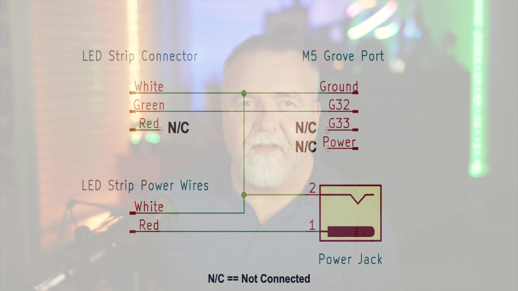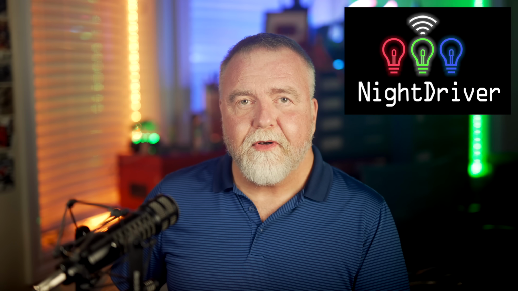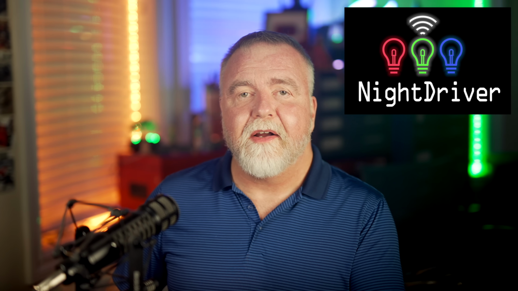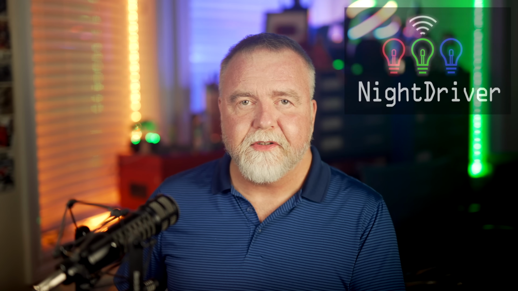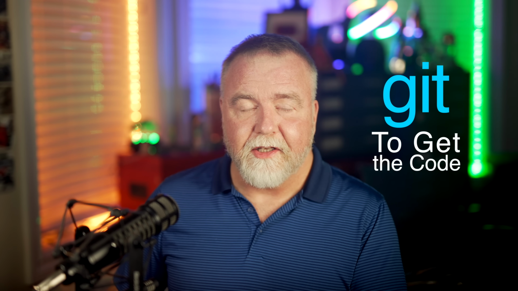on the hardware side. With the hardware all set up, what we need to do next is to load the NightDriver software. Now this is simple, but it requires a couple of prerequisite tools. First, you'll need to install Git if you don't already have it.